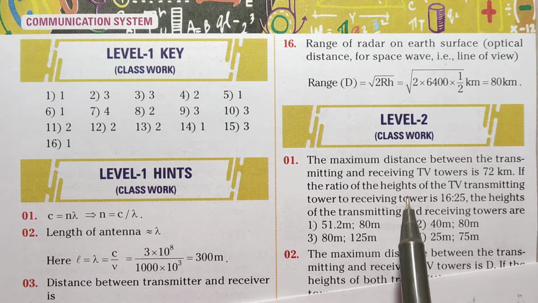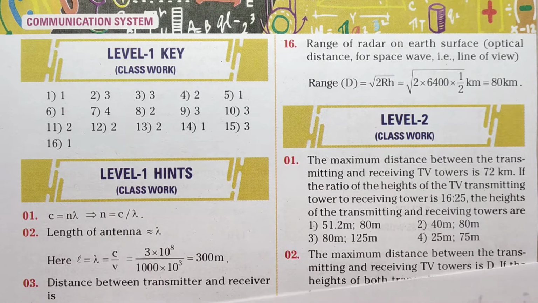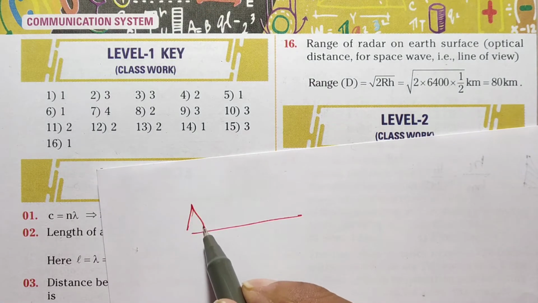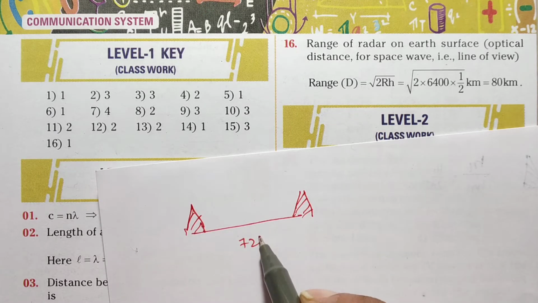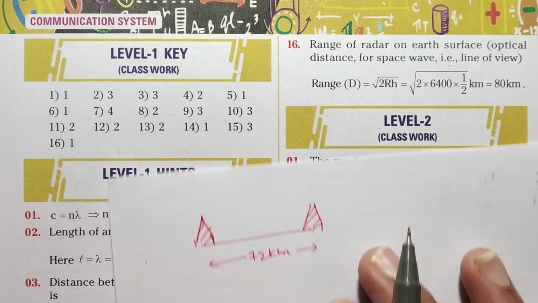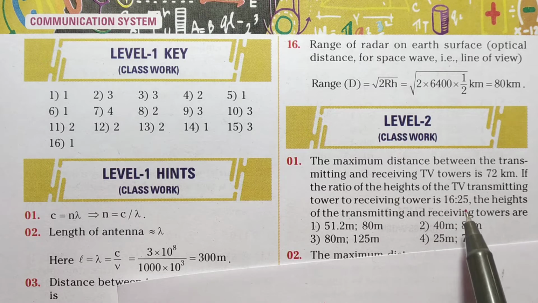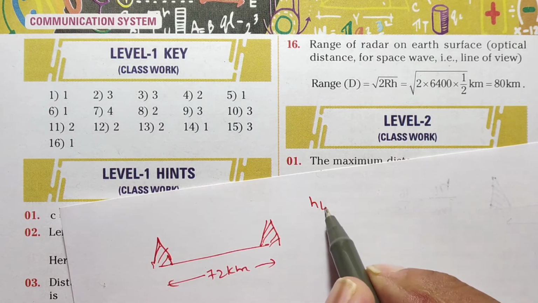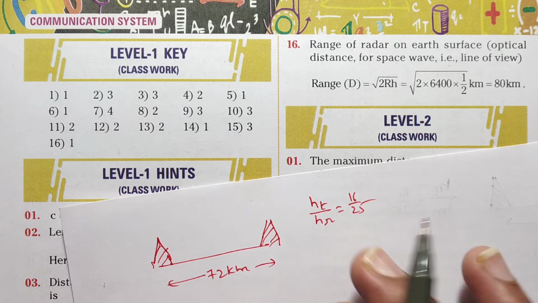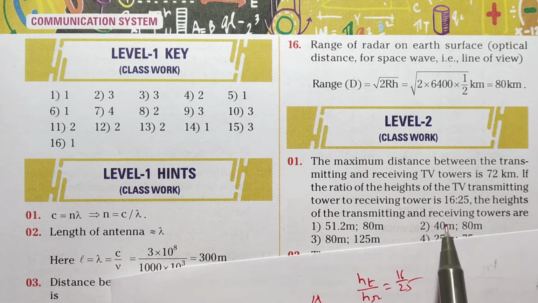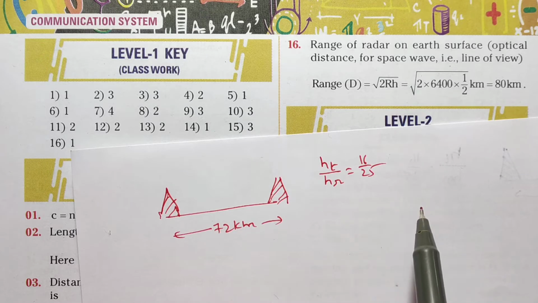First bit: the maximum distance between the transmitting and receiving TV towers is 72 kilometers, and the ratio of the heights of the transmitting and receiving towers is 16:25. That means the height of the transmitting antenna to the height of the receiving antenna is 16:25. We have to find the heights of the transmitting and receiving towers, that is, the HT value and the HR value.